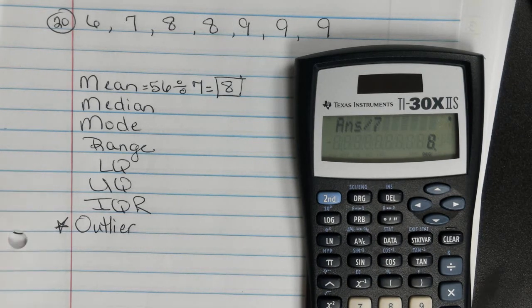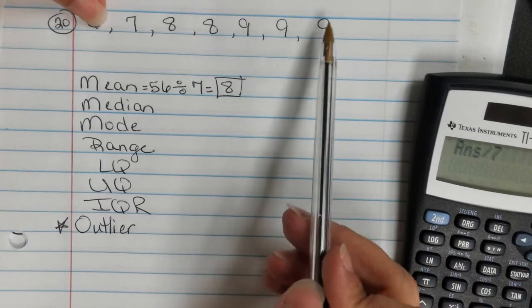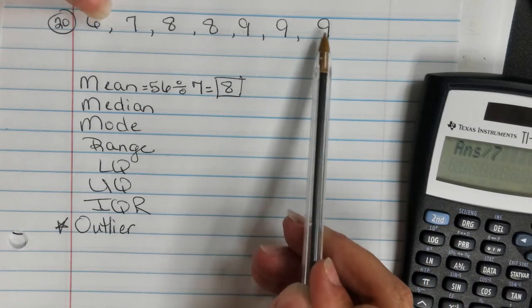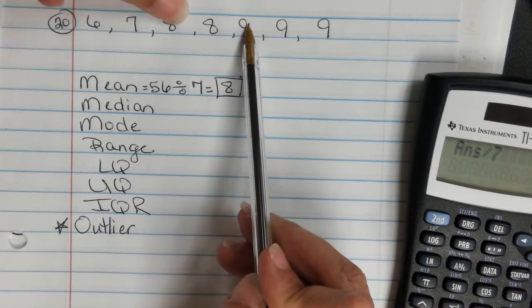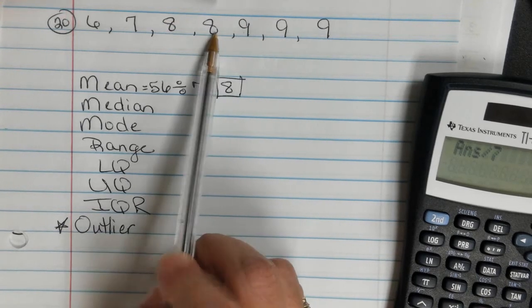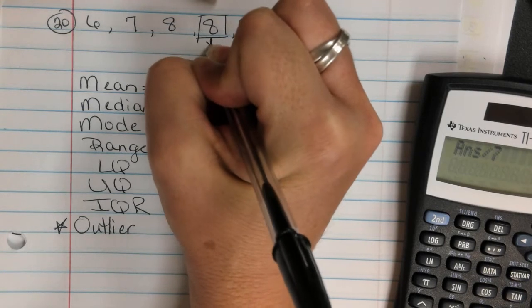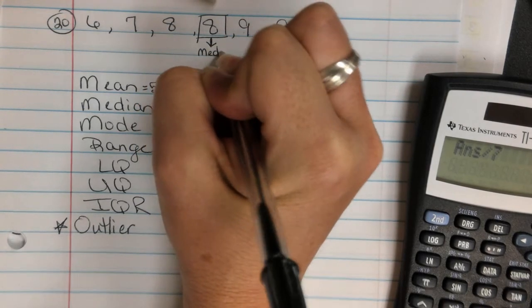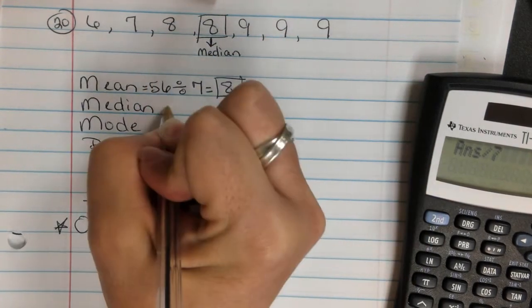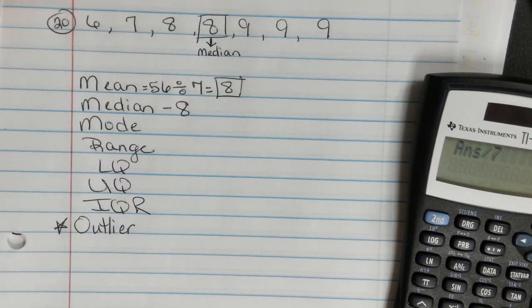Okay, going into the median. They're in order from least to greatest. Median, okay, is 8. Now make sure, kind of like we need to box that thing off because you don't want to use it when you make your LQ and UQ. Okay.